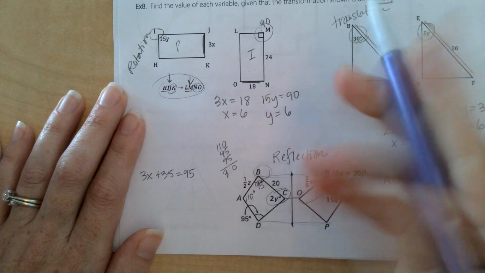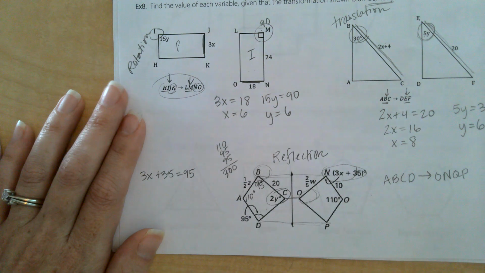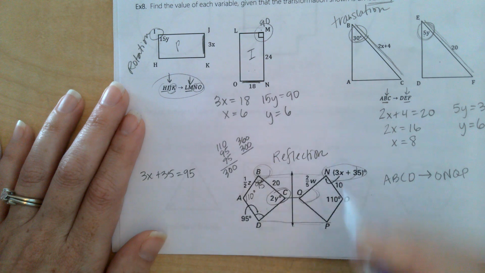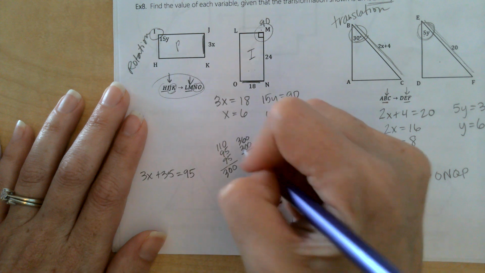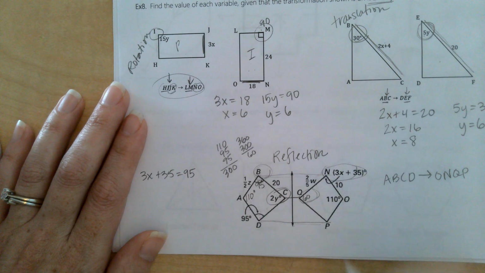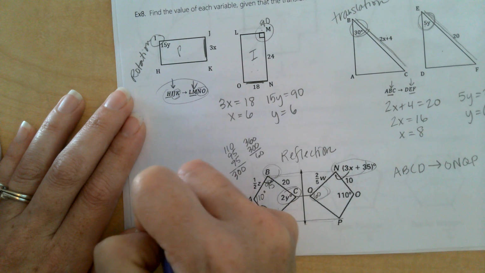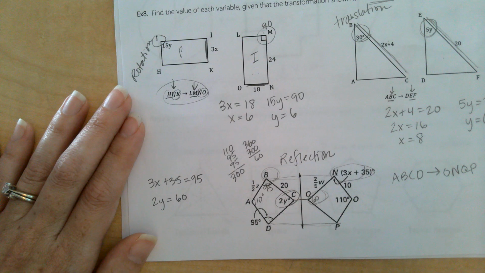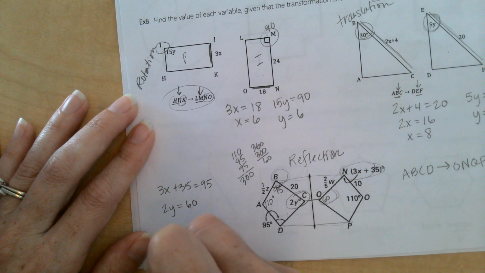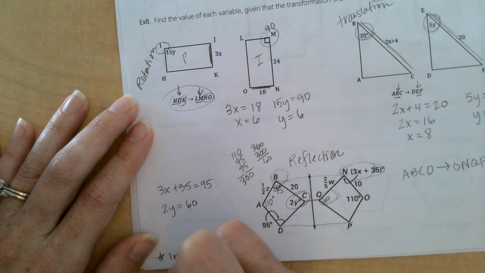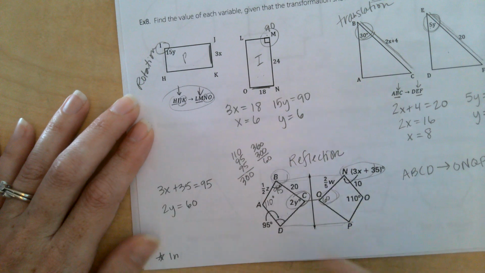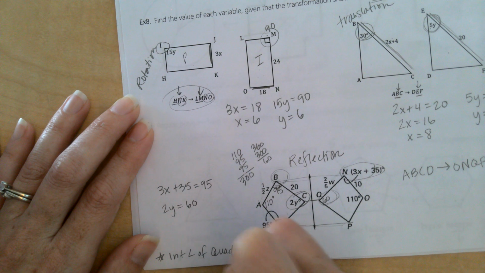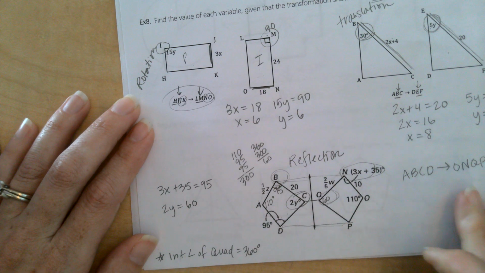I see what I did wrong. That's okay. So 300, the whole thing is 360, so let's subtract. So what should 2y be equal to? 60, right? So 2y equals 60. If you don't remember, I'm going to put a little note: interior angles of a quad equal 360 degrees, for further reference.